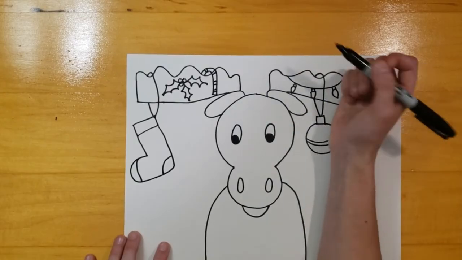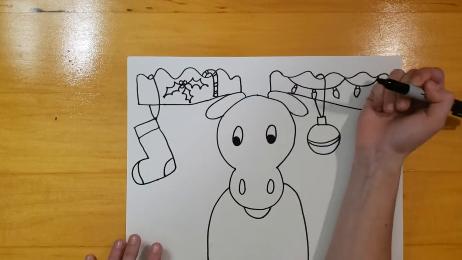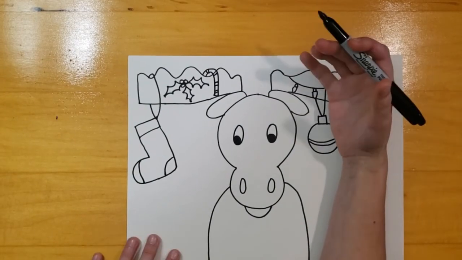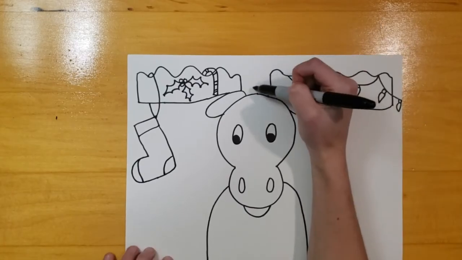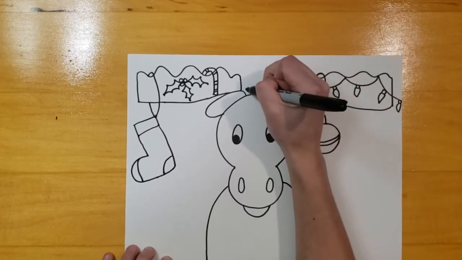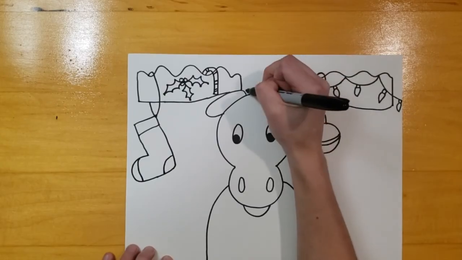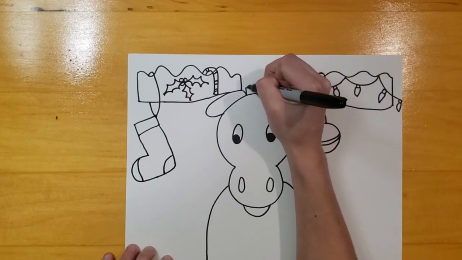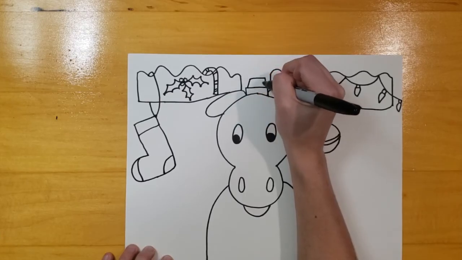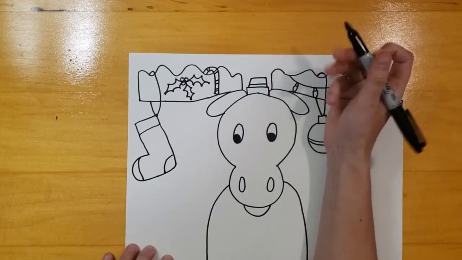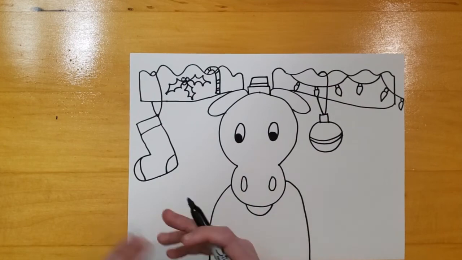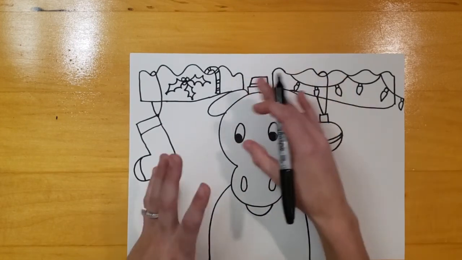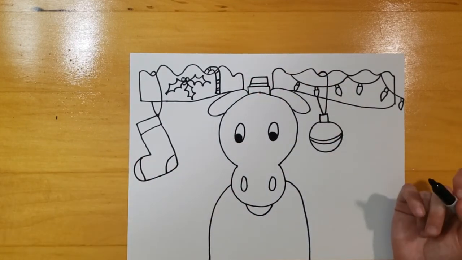Other options for you in your Mooseltoe picture. On the moose's head, you can add maybe a little hat hair or a little tuft on top. What you can do is you can add different hats as well. I'm going to make, in this case, a hat you see on a snowman, like a little black hat, but you can add a Santa hat like I did in my previous example, or any kind of hat you want on your moose.